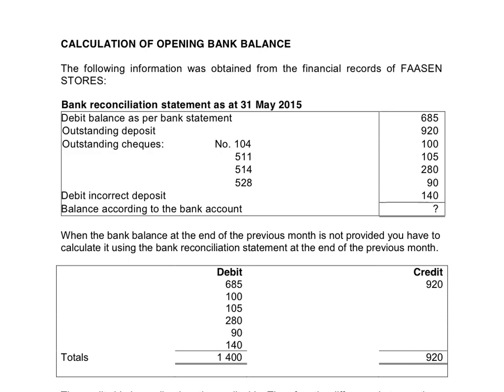Good morning. We will pay attention to the calculation of the opening balance in the bank account if it is not provided. So normally they will give you the balance at the end of the previous month and you will open your bank account with that balance. In this case, for instance, they give you the bank reconciliation at the end of the previous month and they don't give you the bank balance. So that means that you have to calculate this balance.